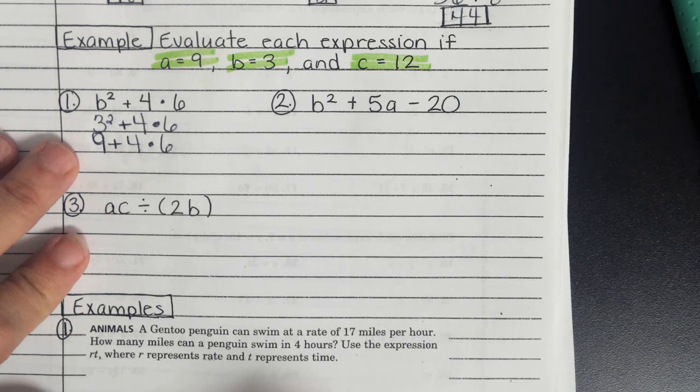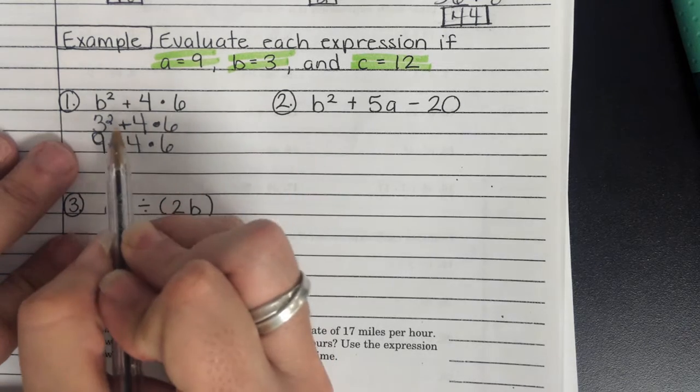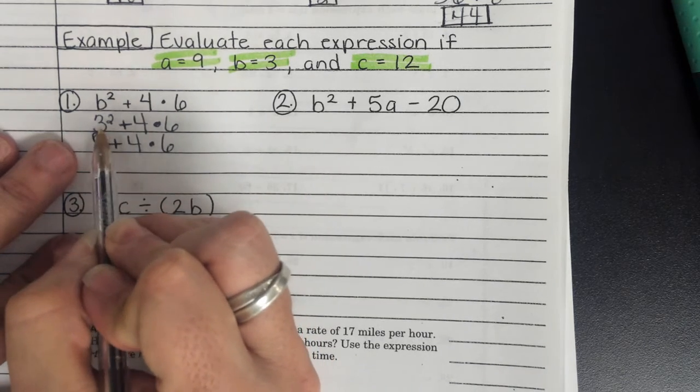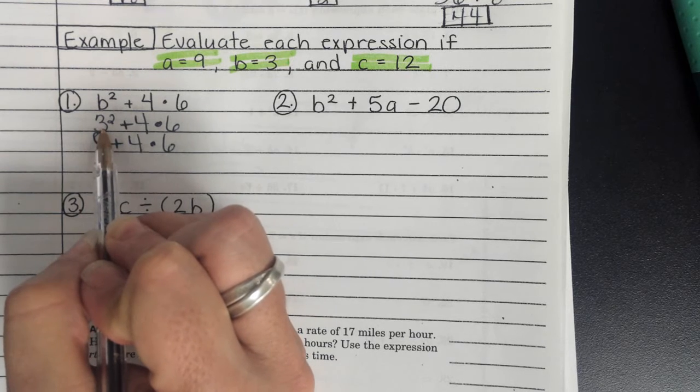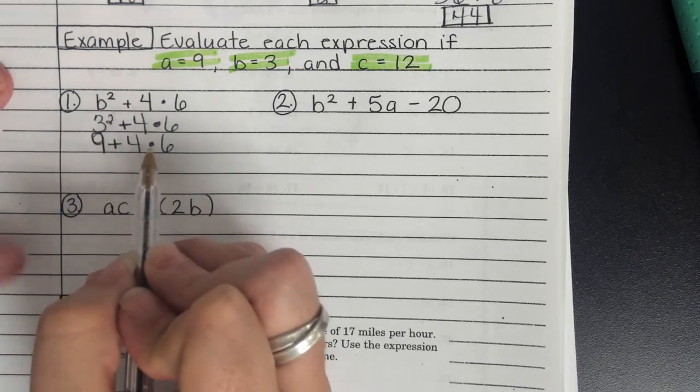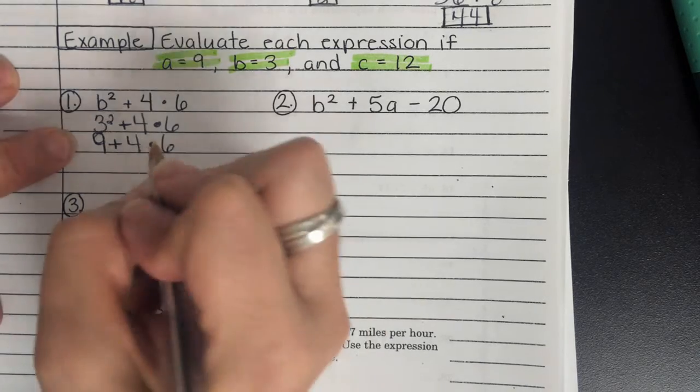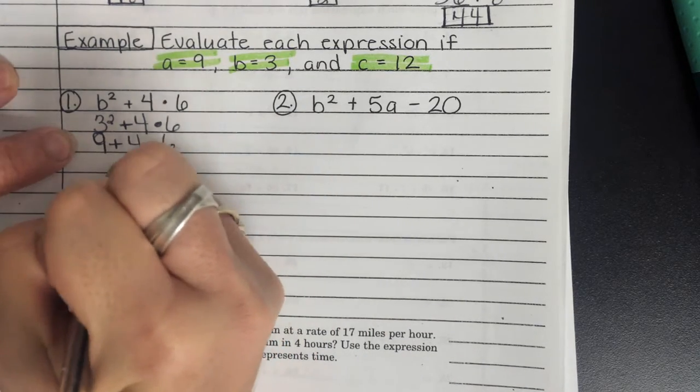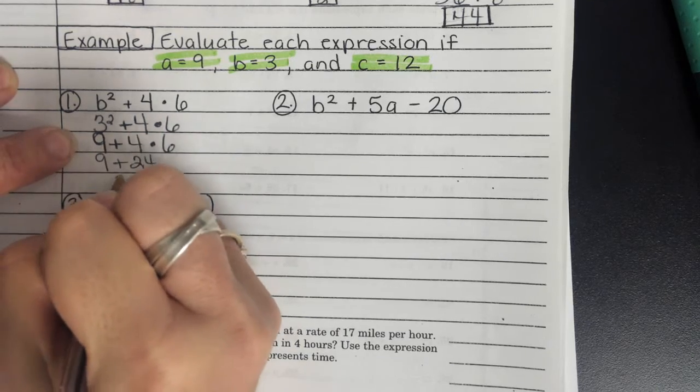Add or multiply? Listen, 3 squared means 3 times 3. 2 3s. Okay, so multiply the 4 and the 6, getting 24 plus 9 is 33.